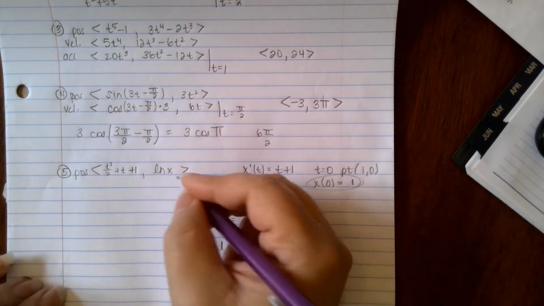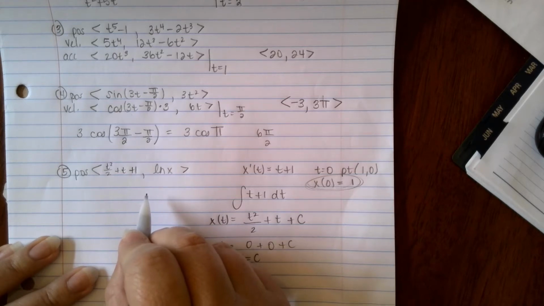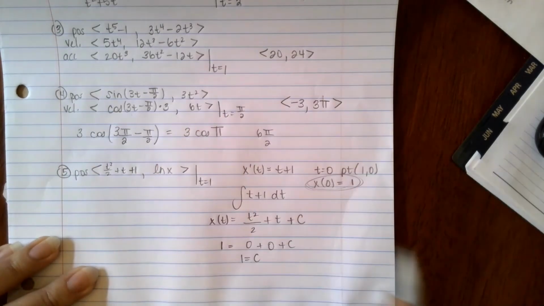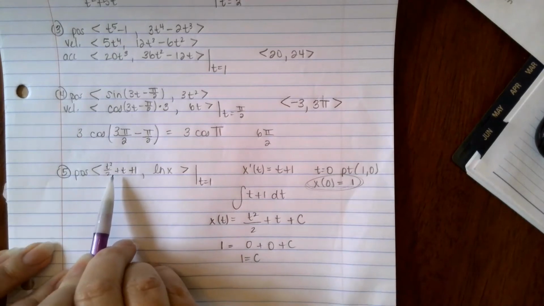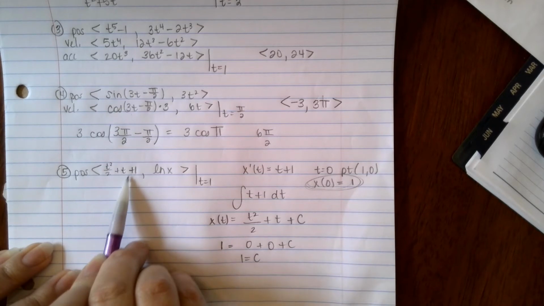Now, once you found your position, they wanted you to evaluate that at time t equals 1. So let's plug in t equals 1. You have 1/2 plus 1 plus 1.